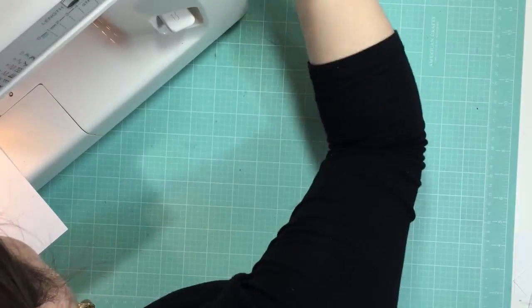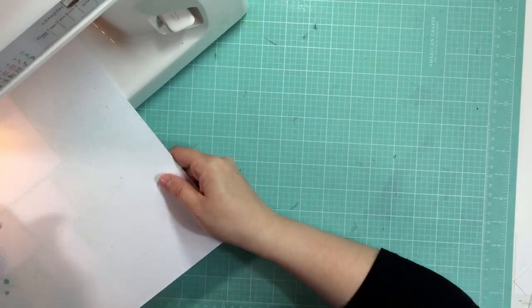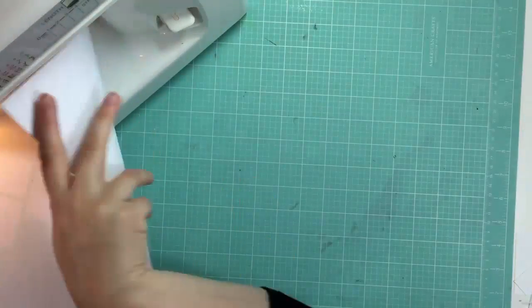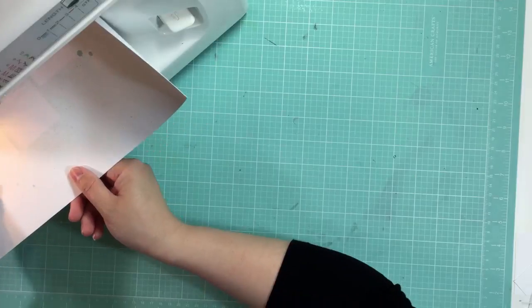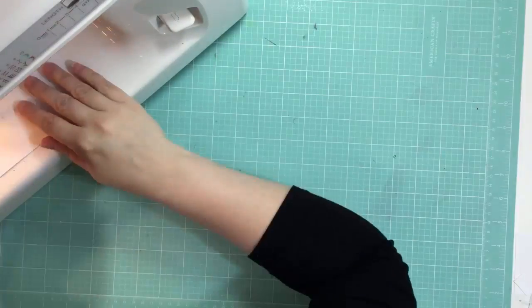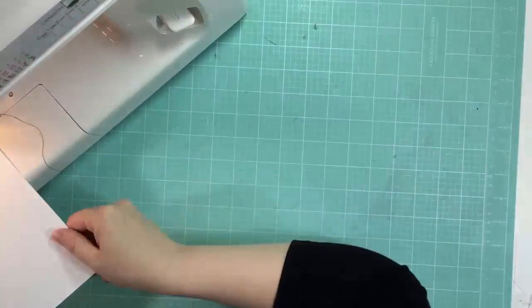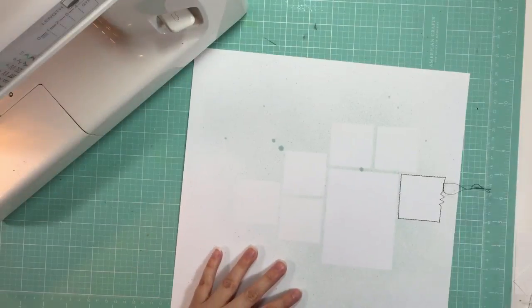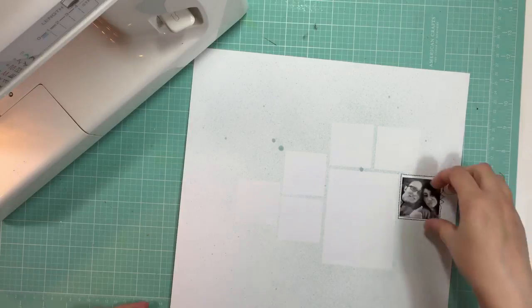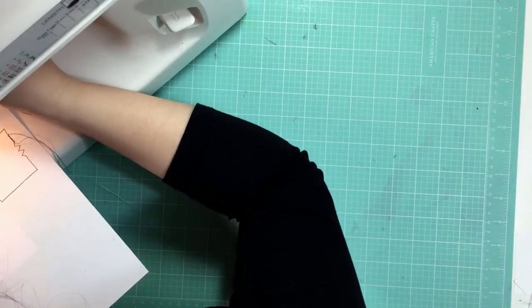What I'm doing when I stitch around is going around with a straight stitch, and then in a few places I'm adding a zigzag stitch. You'll see that on 2 of the squares I add a little bit of a zigzag, and on the rectangle, I stitch around it several times and do a zigzag on every edge of that. So here's one, and I'm placing the photo in to see how it looks.